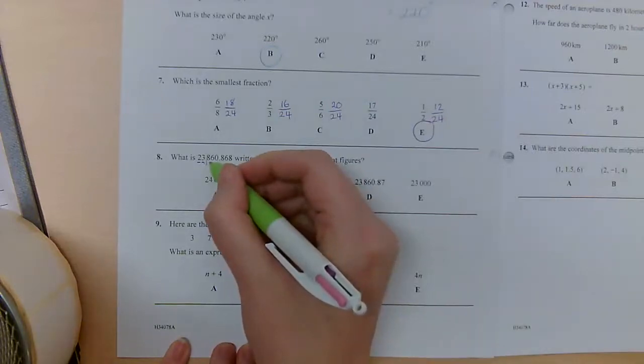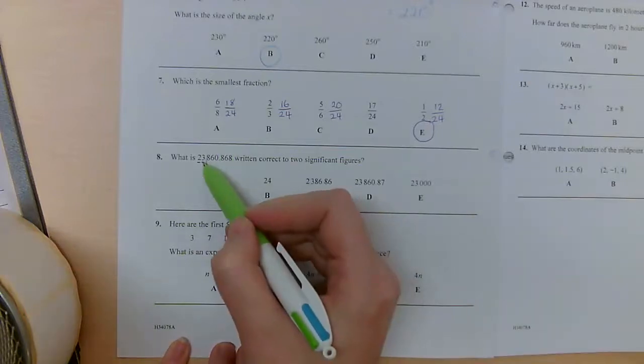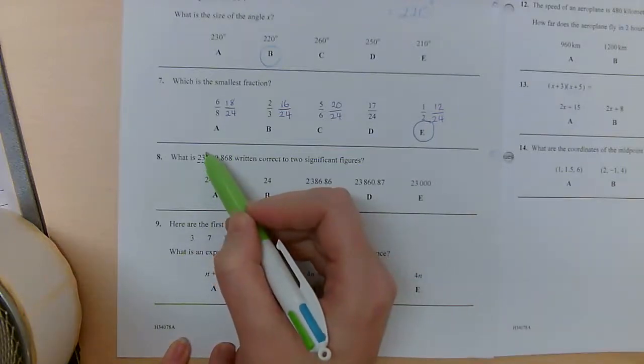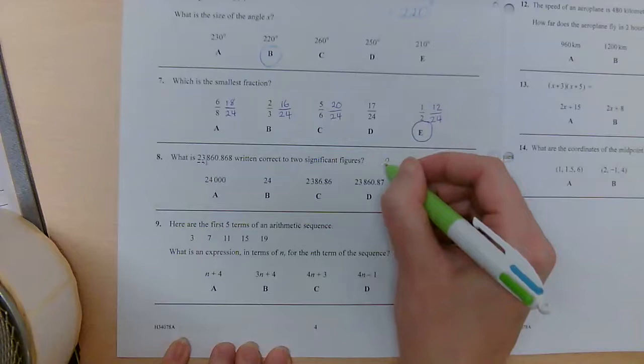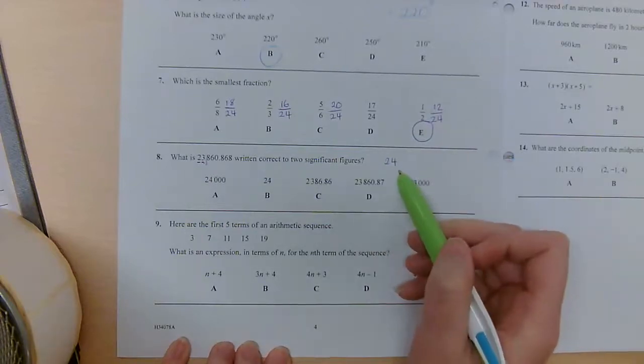I look at the next digit. Is it 5 or more? Yes, it is. It's an 8. So the 3 before my line will have to round up to a 4. So I know it starts with a 2 and a 4. However, my answer can't be 24.